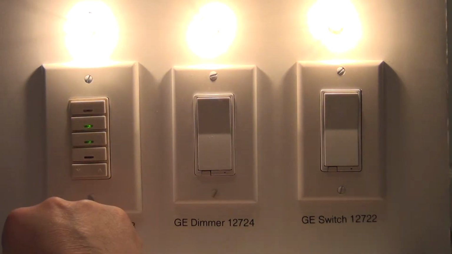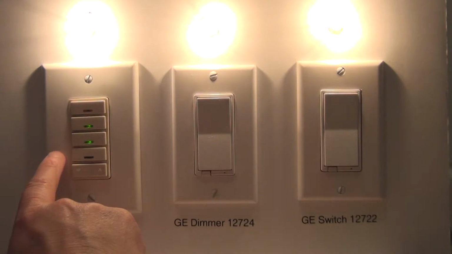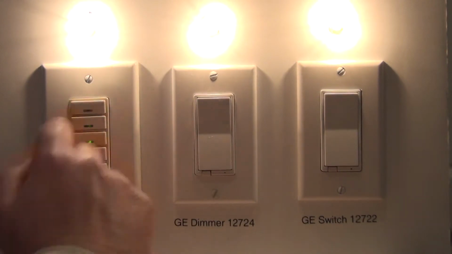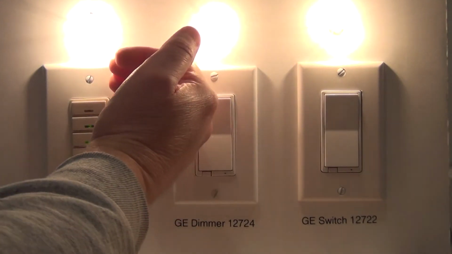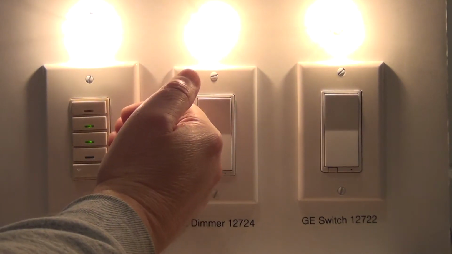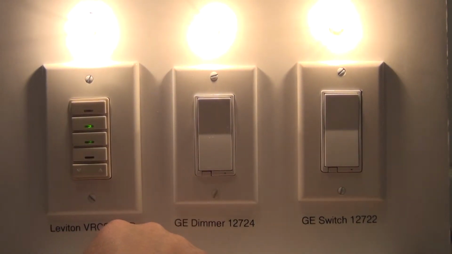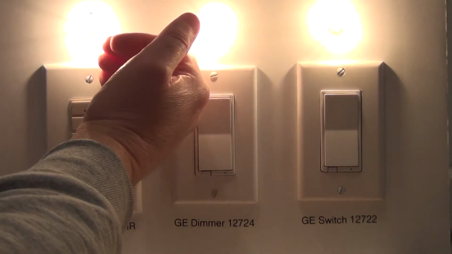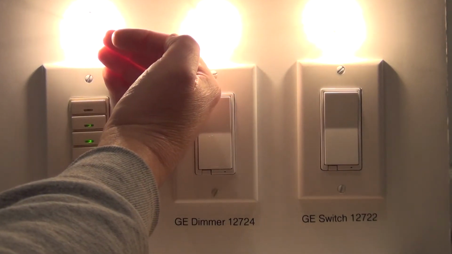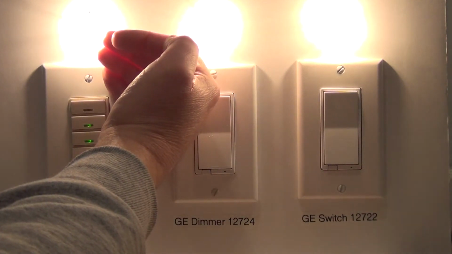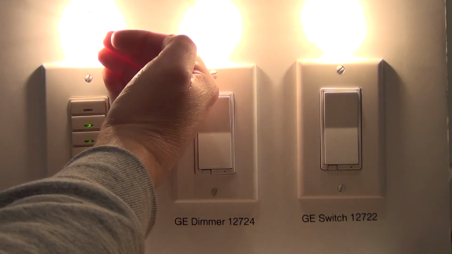And see, it's a little bit confused here. You can see that these two LEDs are not on, the first one and the fourth one, and they should all be on at this point. I'm going to wait a little bit to see if it comes back, because it did before. So it doesn't look like it.